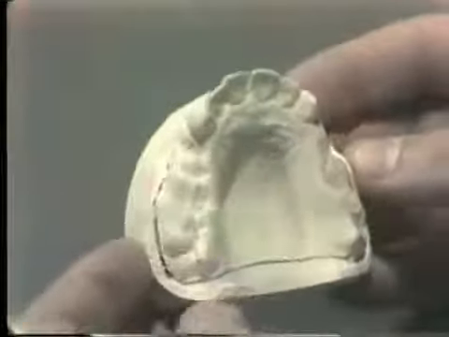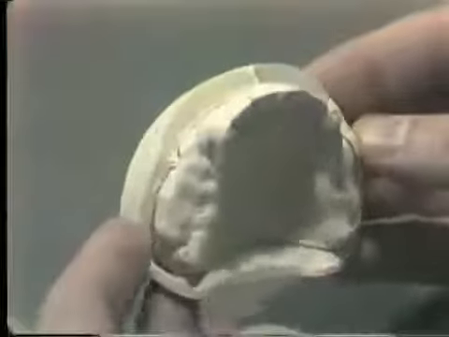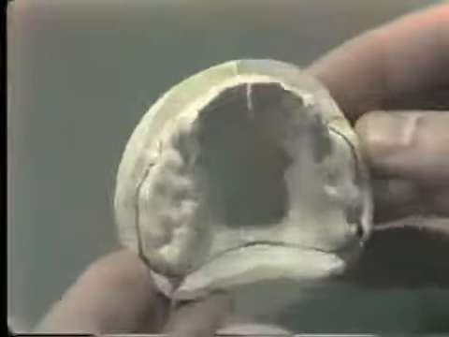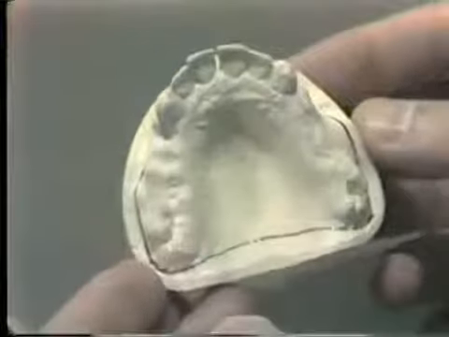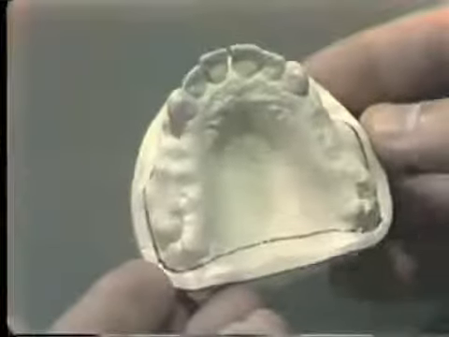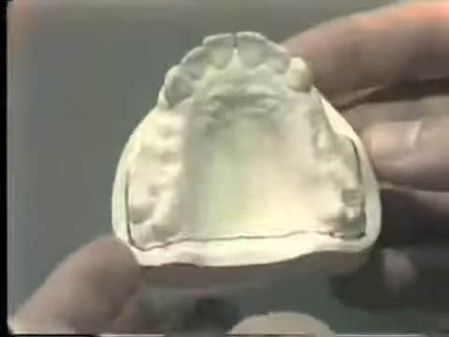After the preliminary models and impressions have been made, the first step, as with any impression tray, is to draw in pencil on the preliminary cast the outline of where you believe the finished denture will be.